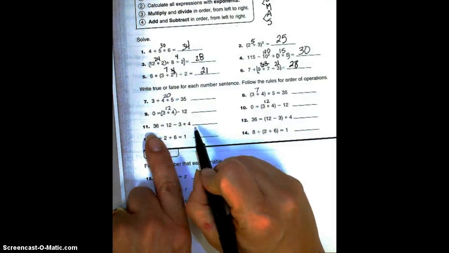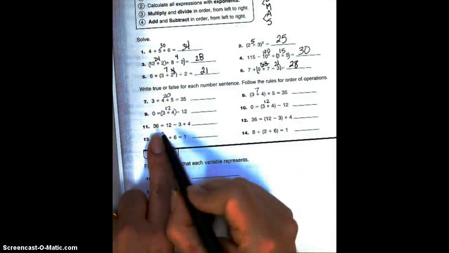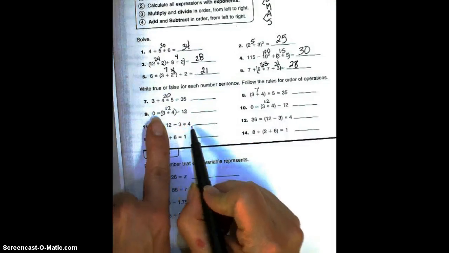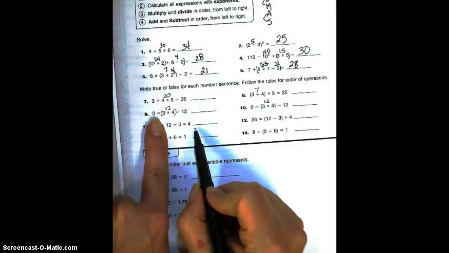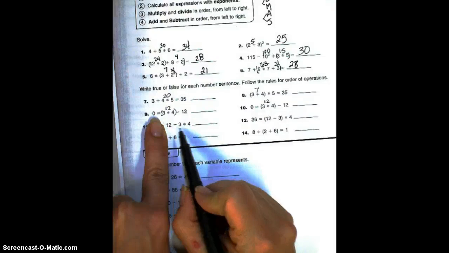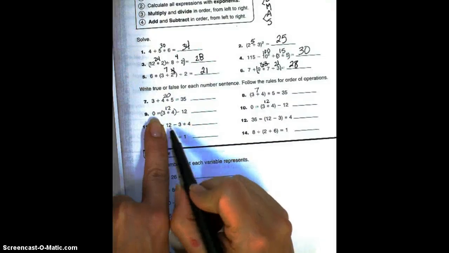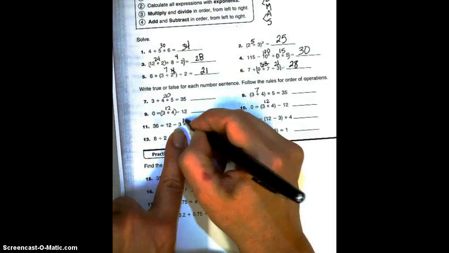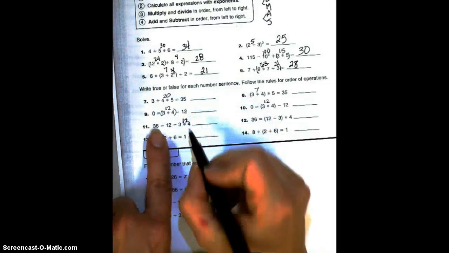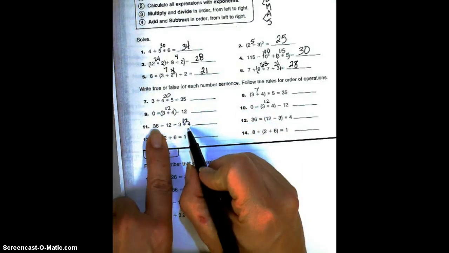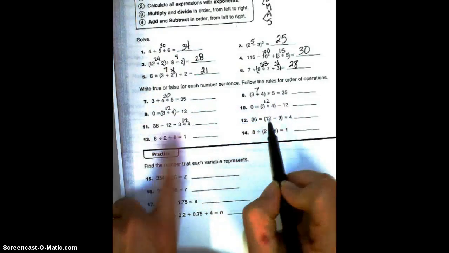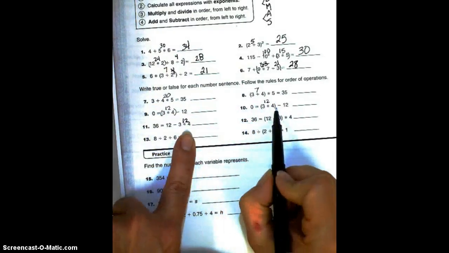Parentheses, no. All right, so for this one, left to right, we'll start right here. Any parentheses? No. Any exponents? No. Any multiplying or dividing? Yep, right here. 3 times 4 is 12. 12 minus 12 is 0, so that one will be a false. And have you noticed that these are exactly the same? But be cautious. They're not quite exactly. Some have parentheses and some don't.